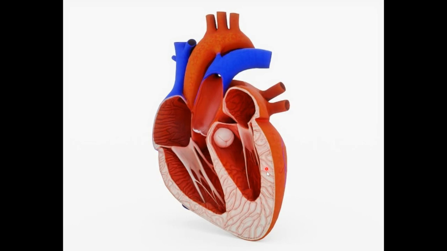So the left side of the heart has to work a lot harder. It's got a lot of thicker muscle that you can see here. Then we have a set of 4 valves in the heart that help make sure that blood flows in only one direction, unidirectional. Between each atrium and each ventricle is an AV valve. That AV stands for atrioventricular.